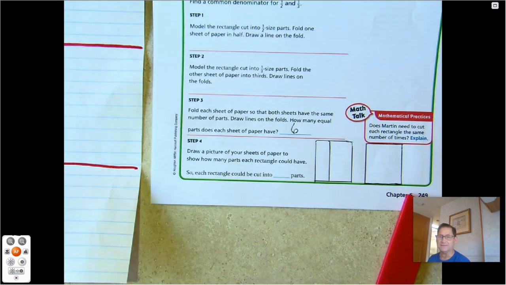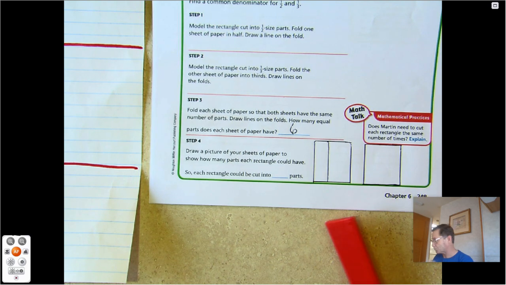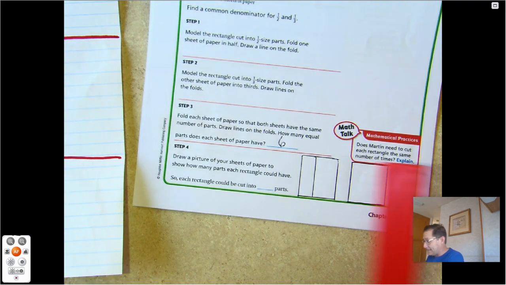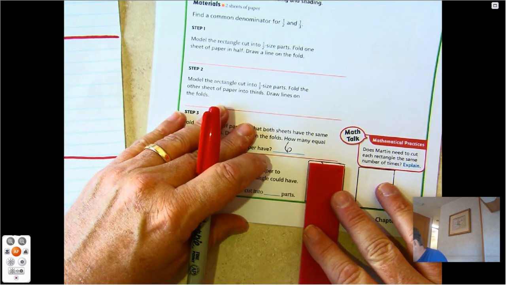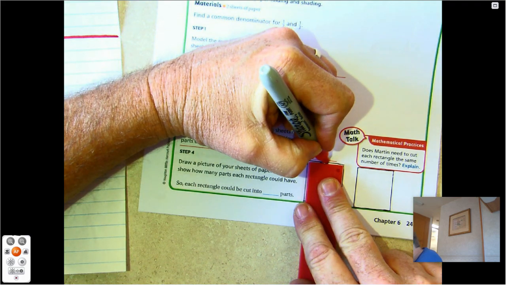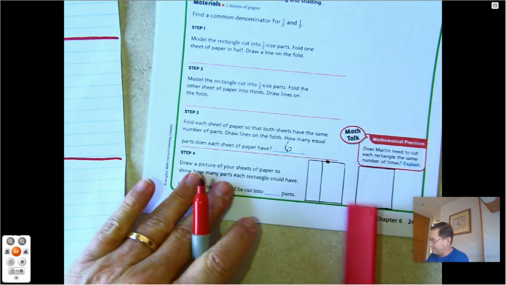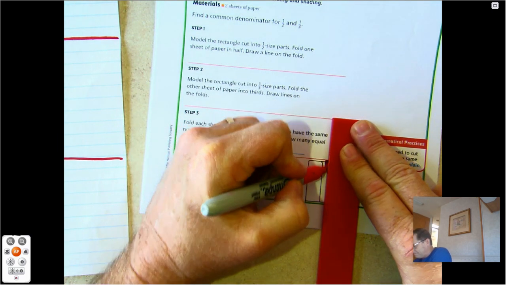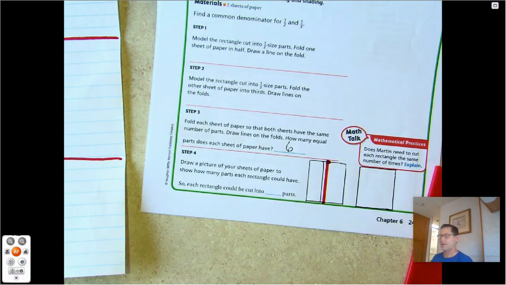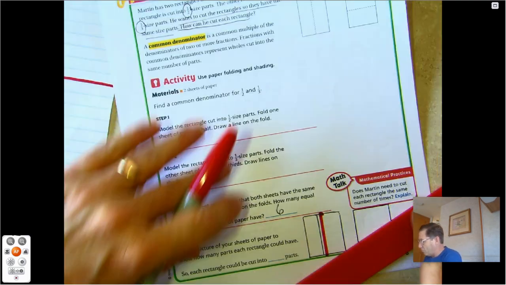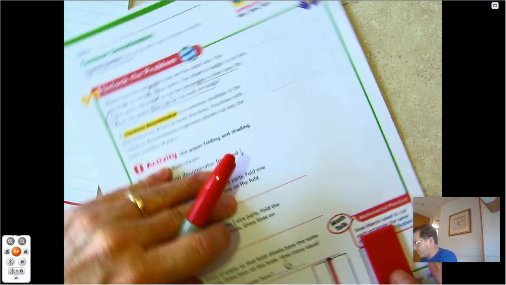Well, that's not half, is it? Ignore that line. I should have done a better job. Okay, that's halfway. That's what I should have done to start with. So the red line represents the half. The other one was split into thirds.